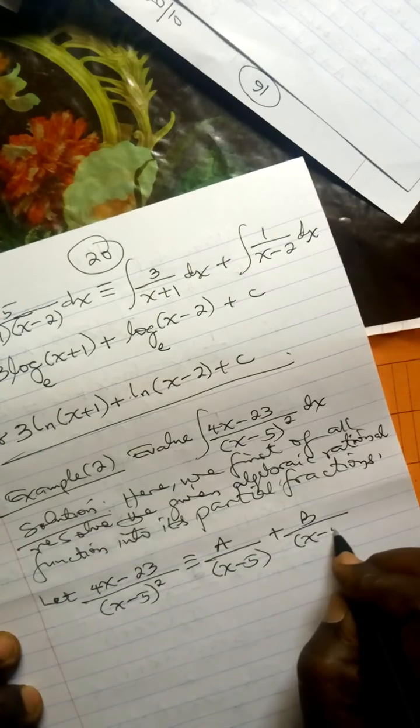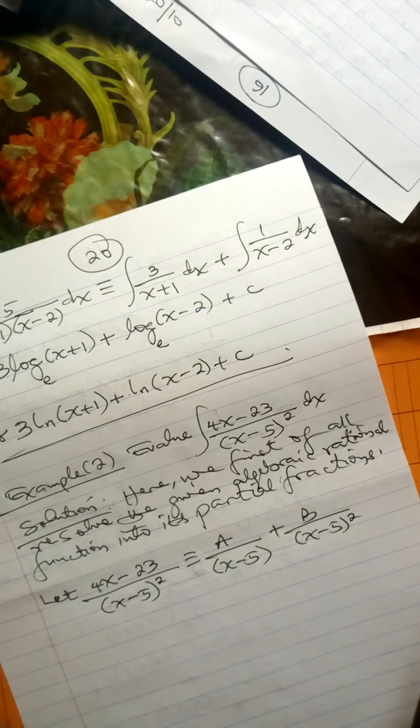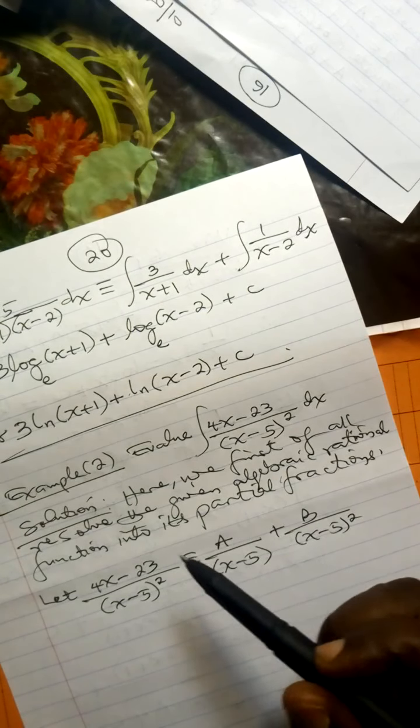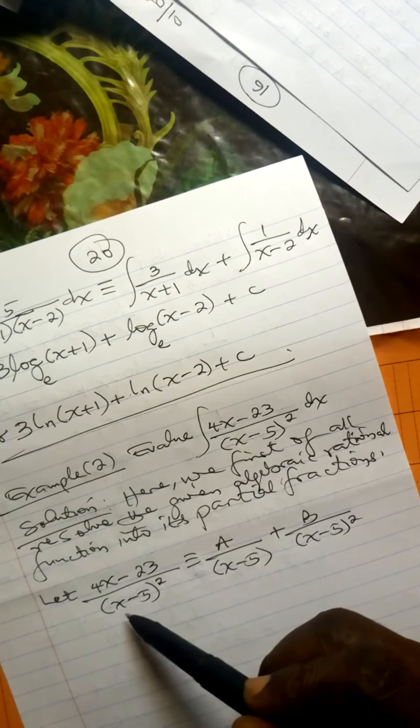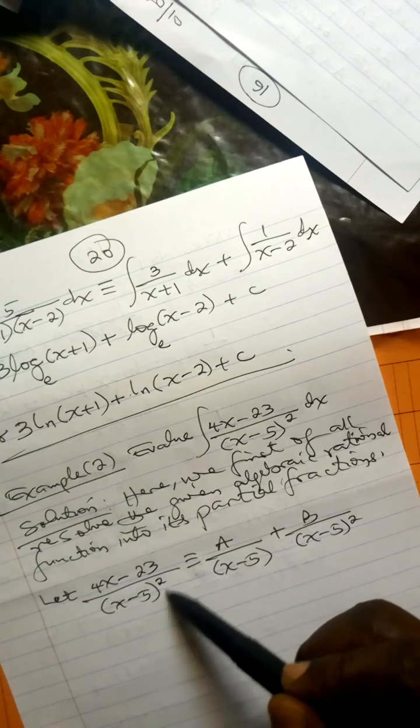Remember, consider this denominator, x minus 5 all square. This is a repeated linear factor.